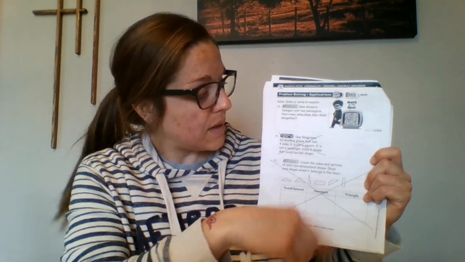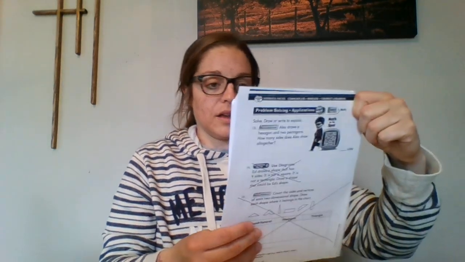So then if we add up the hexagon sides plus the 2 pentagon sides, how many total sides were there? And you'll write your answer right there. And then you do not have to do 14 or 15. And then you are on to your assignment page. So we are on page 727.